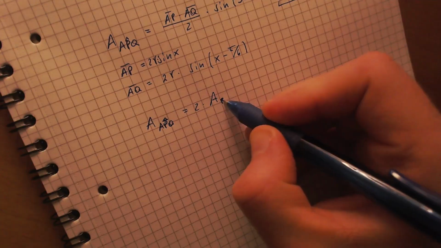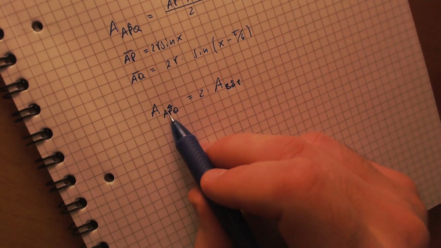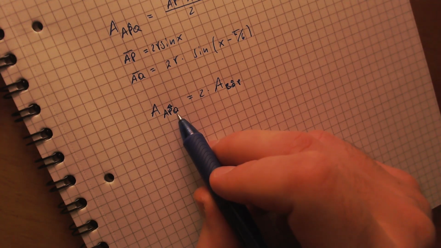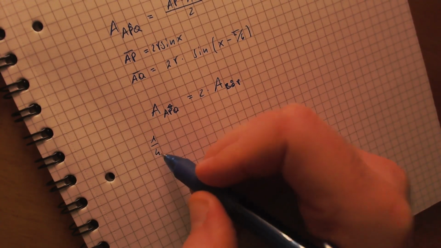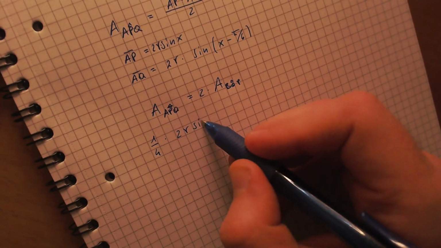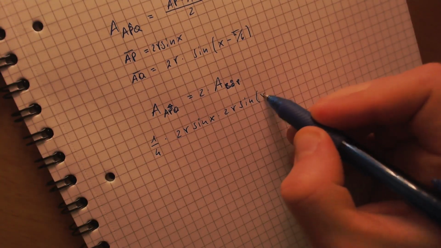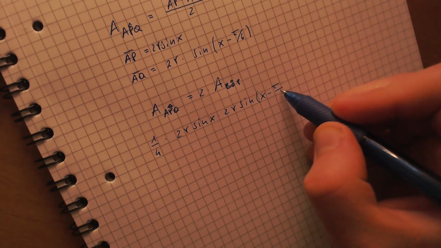Okay, so we found also the second term of our equation, that the area again of APQ is 2 times the area of BOP. But as we said, APQ, the area of this one, is 1 over 4 times 2r sine of x times 2r sine of x minus pi over 6.